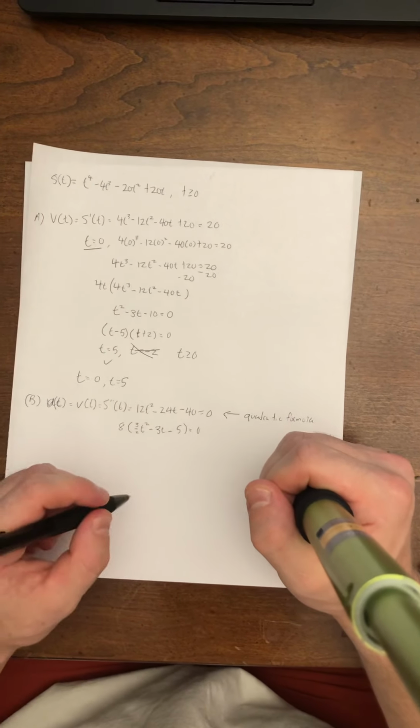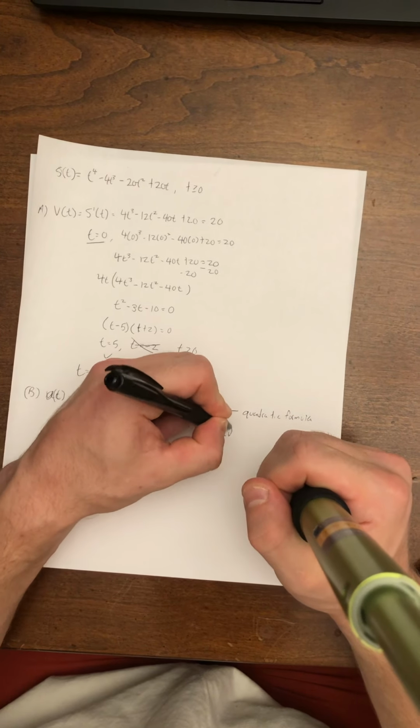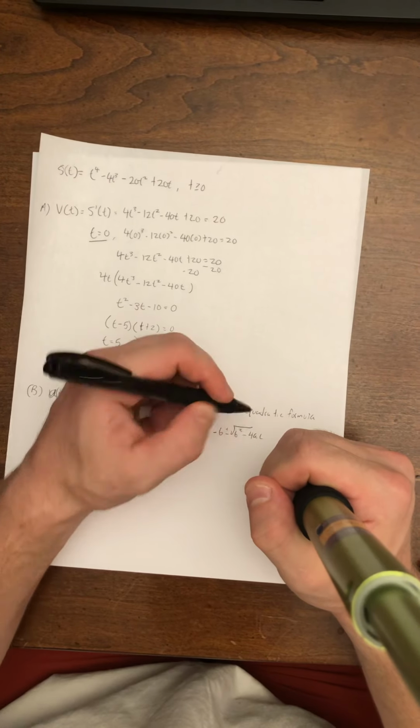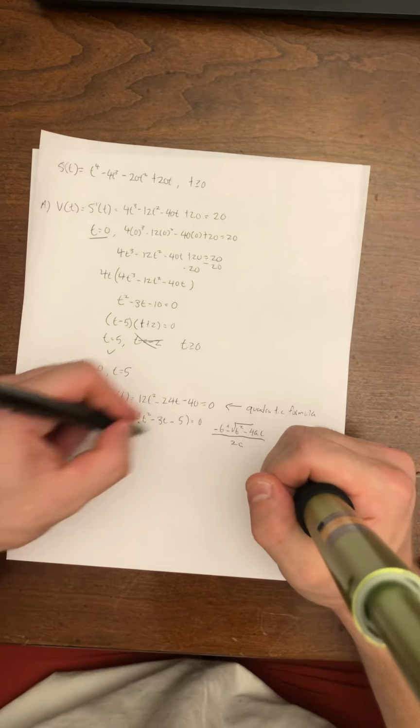So now when we use the quadratic formula, it's negative b plus or minus the square root of b squared minus 4ac, divided by 2a. We can plug in our values.